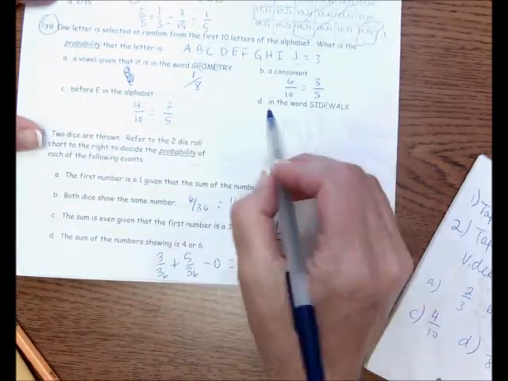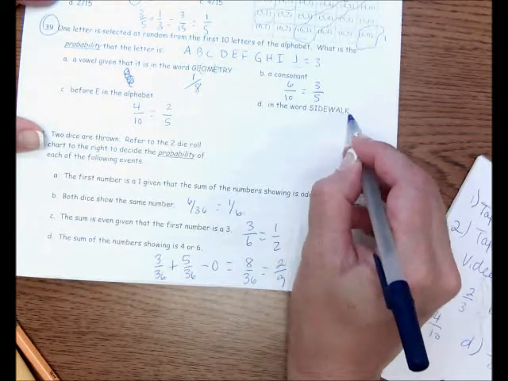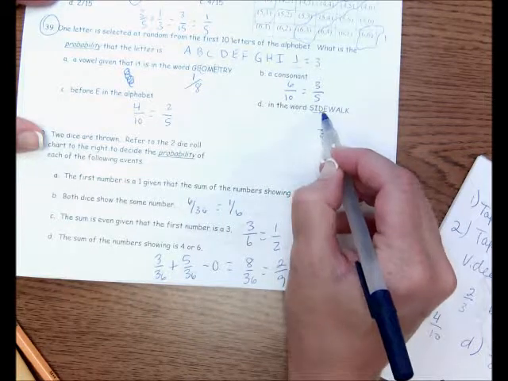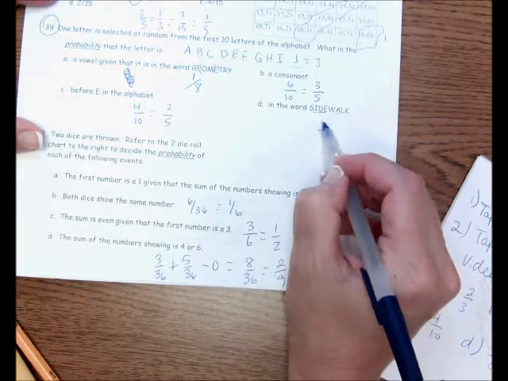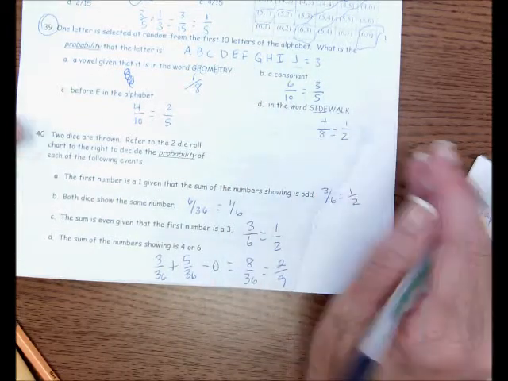And then the last one, it says in the word sidewalk. So I have 1, 2, 3, 4, 5, 6, 7, 8, 8 letters in the word sidewalk. And 1, 2, 3, 4 of those letters are in the first 10 letters. So that would simplify to 1/2. So let's flip the page and move on along to number 44.